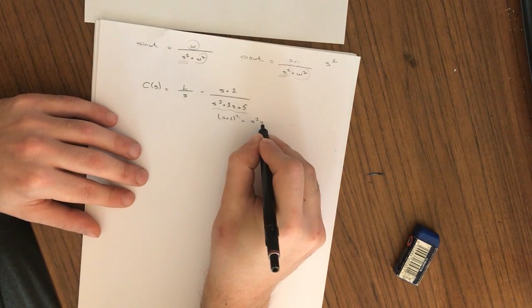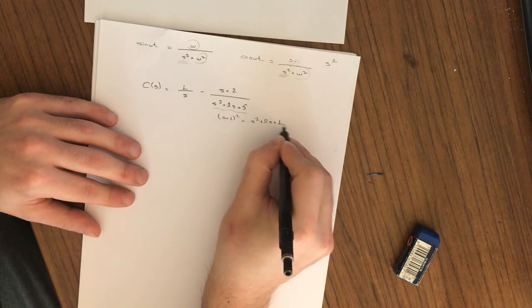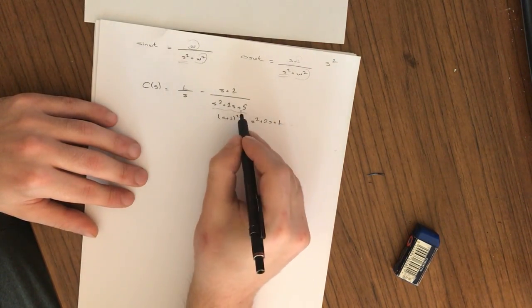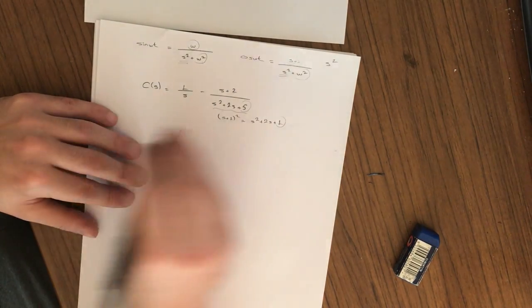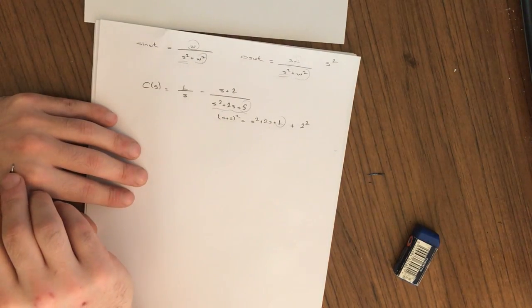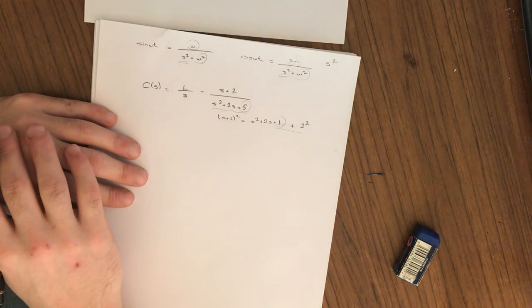It is s squared plus 2s plus 1, which is good. We got the s squared term. We got the 2s term. We need 5, but here we have 1. So in addition, we can write down the square of 2. So we got 5 in total.